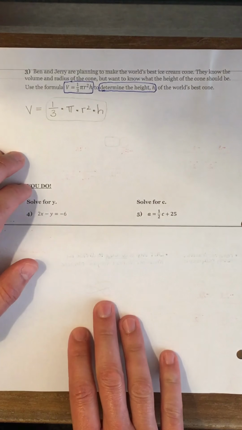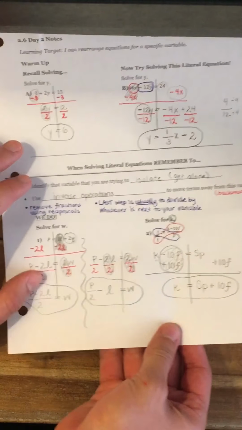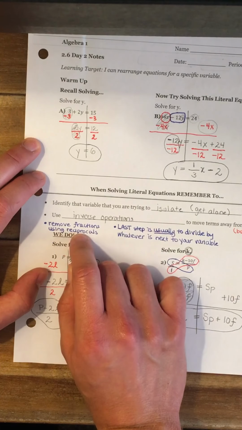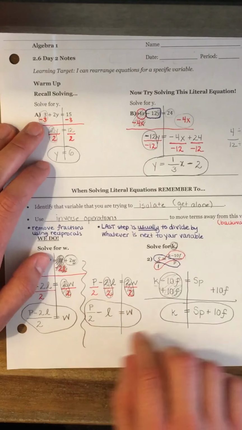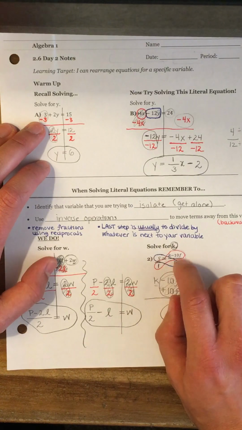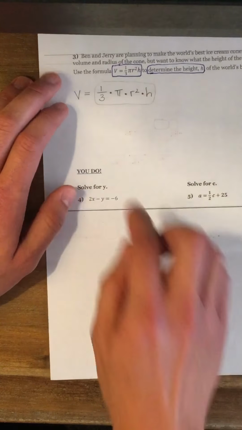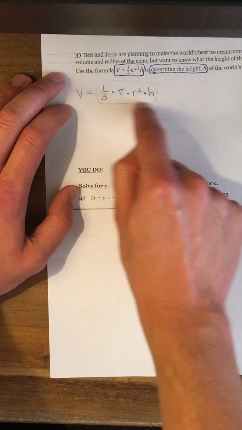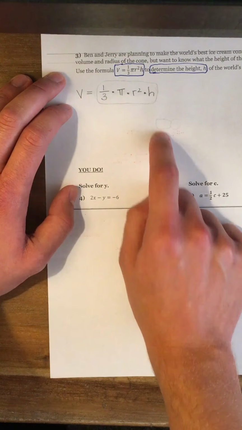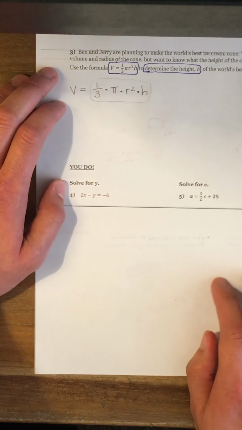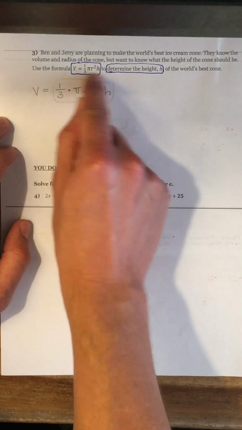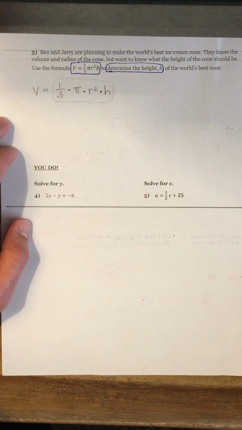Now, in order to be successful in this problem, it goes back to one of my hints. To remove fractions, use something called reciprocals. Notice that I'm not going to be doing ratios and proportions on this problem. It's because there's only one fraction on the side. The whole side here is not fractions. If this entire side was fractions, I would highly encourage using ratios and proportions. But there's only one part of this term that is a fraction.